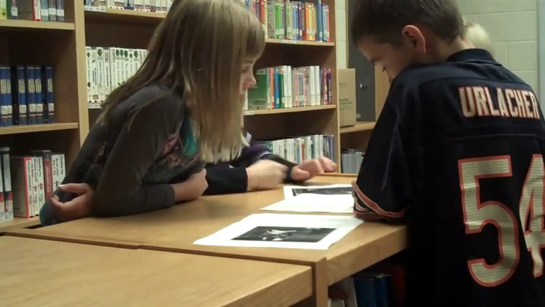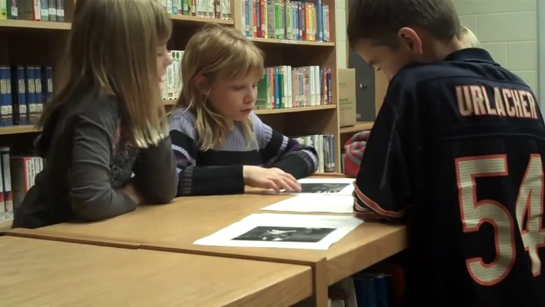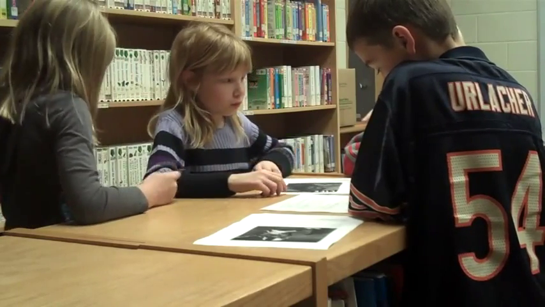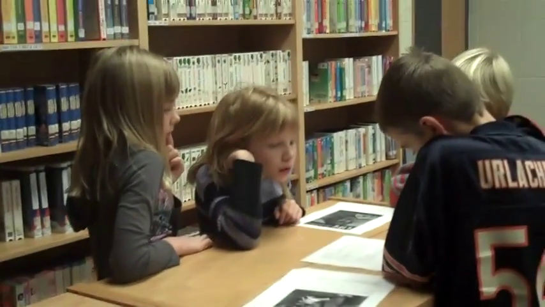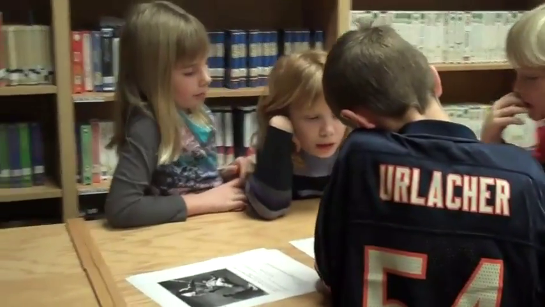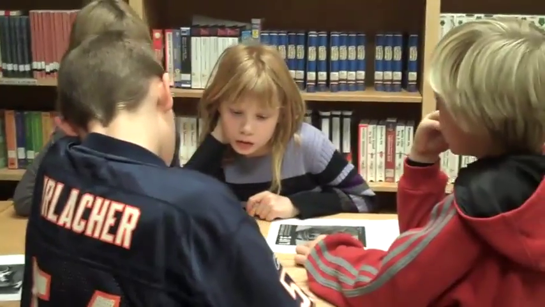Why do you think the photos were taken? Well, I don't know about this one. How people can fight back. No, because if he tried to fight back, he didn't win. No, how people can fight back and recover from an injury. Or we could say if you make bad decisions, this is what's gonna happen.